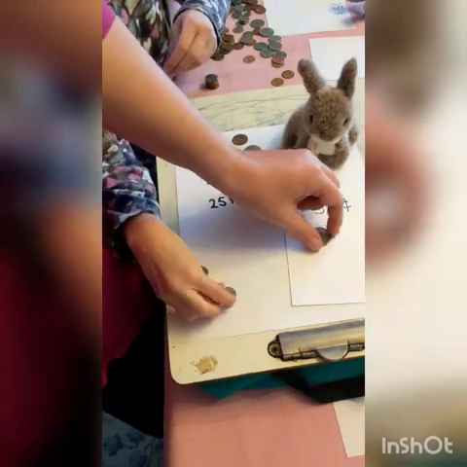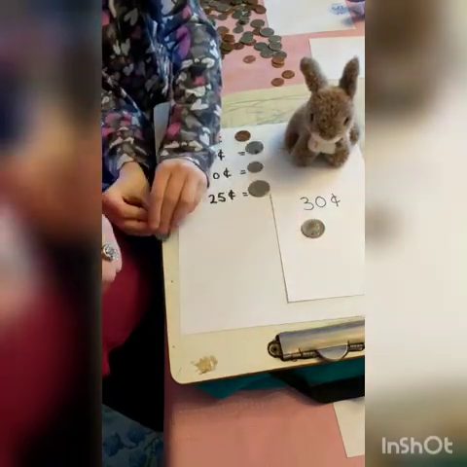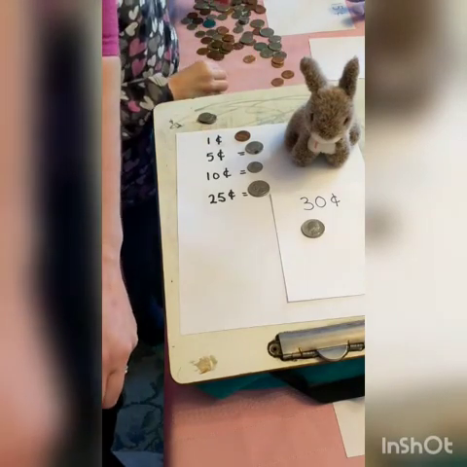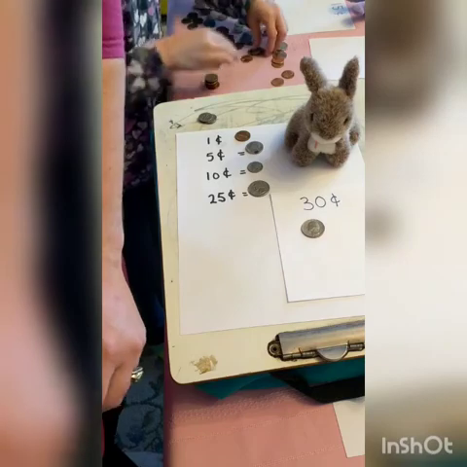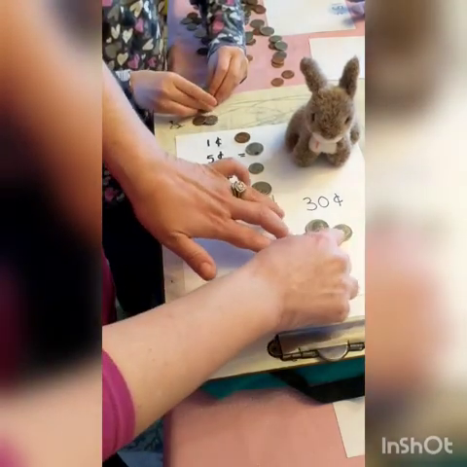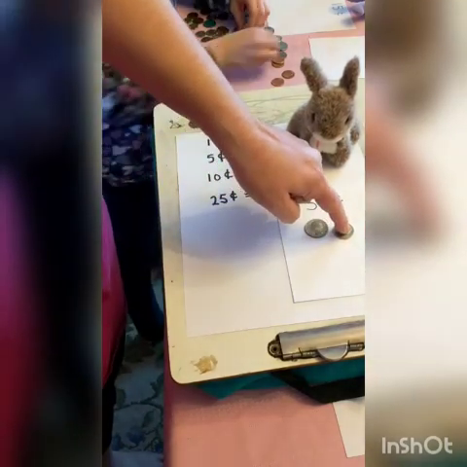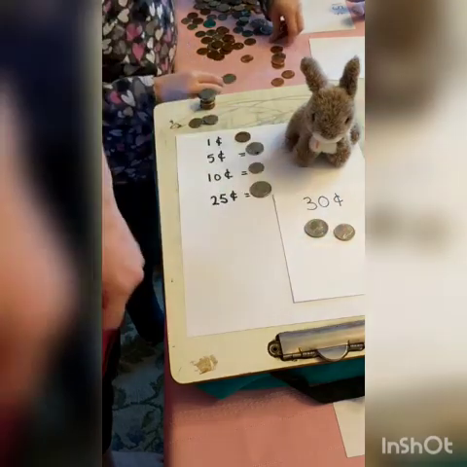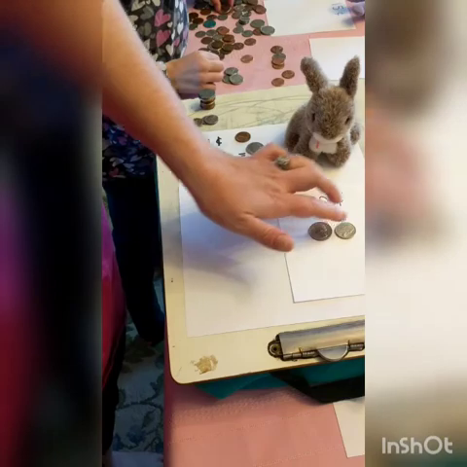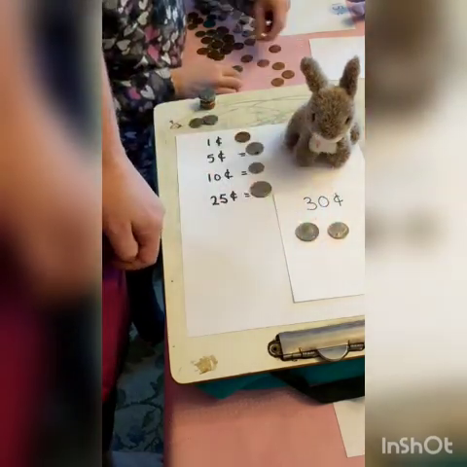And then if we were skip counting by 5s to get up to 30, we would only have to add 1 five, right? So 25 plus 5 more, skip count up, is 30. So 25, 30, right? So if you had a quarter and a nickel, you are correct.